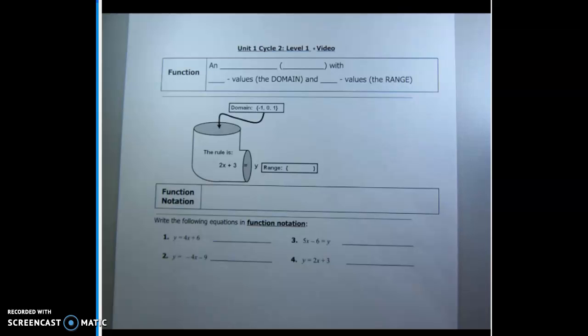Alright, good morning guys. This is Unit 1, Cycle 2, Level 1 Star Video. It's talking about functions and function notation.